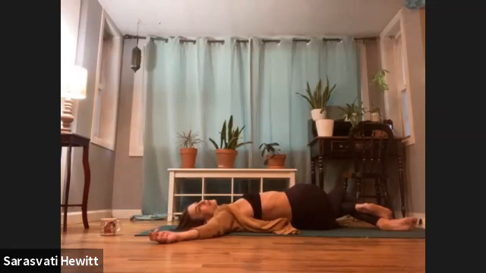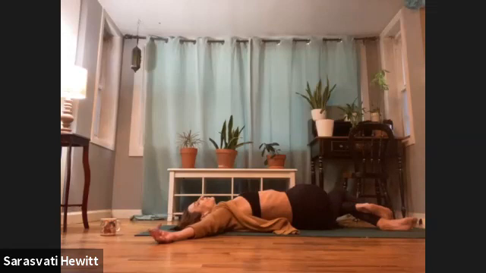So notice details, scan the body, notice the low back. Gently notice where the mind goes.